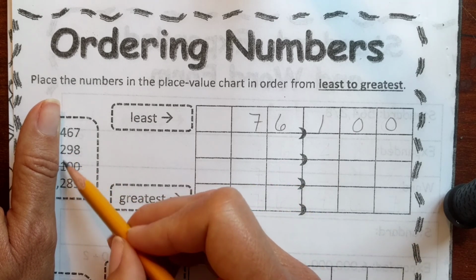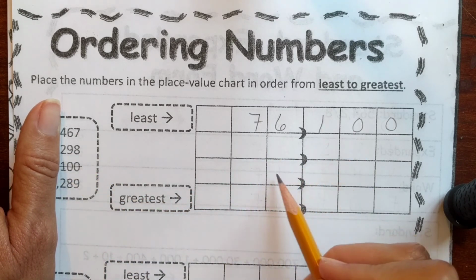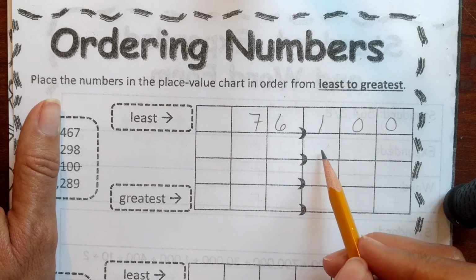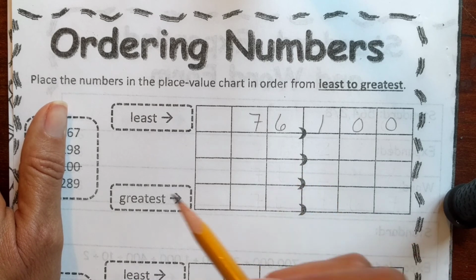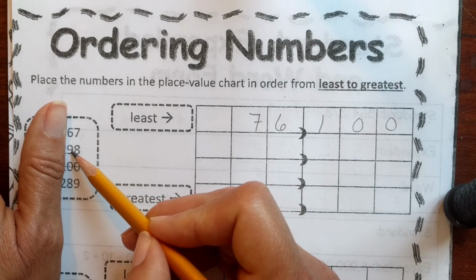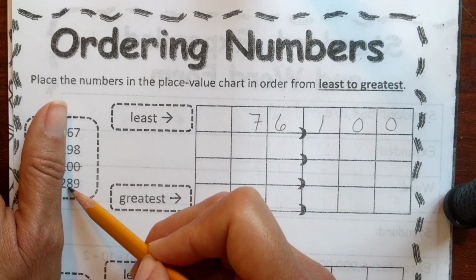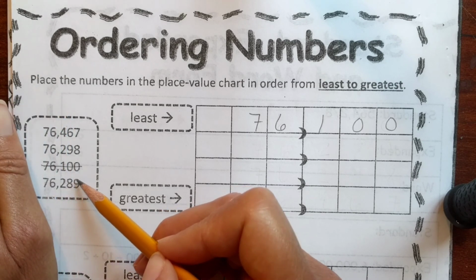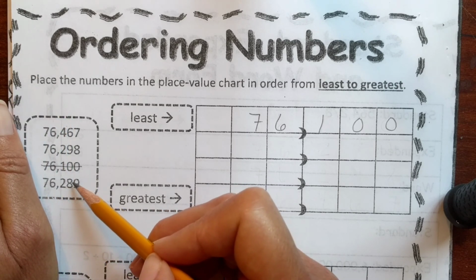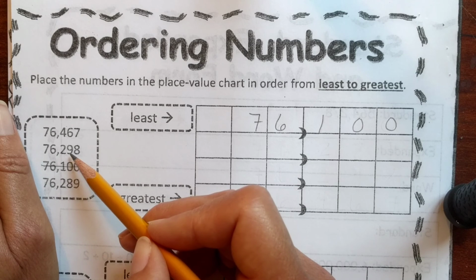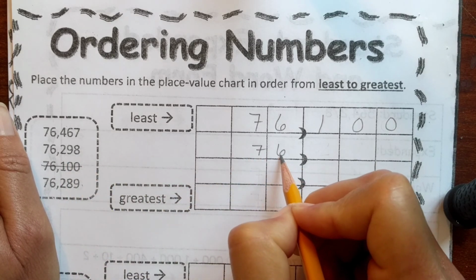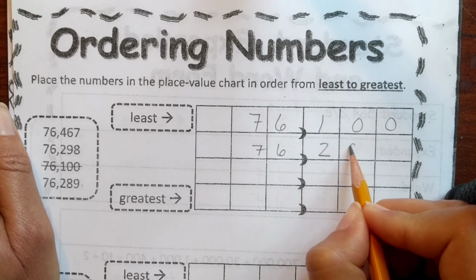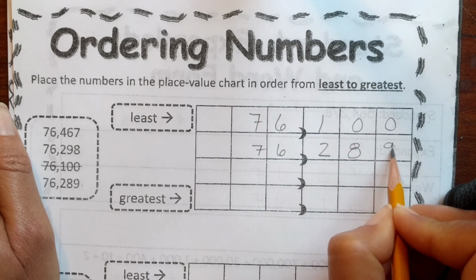Well, I have two 2s, so one of those two 2s is going to go right here, but I don't know which one yet until I move over to the tens place, and I notice that the 9 is more than the 8. So this number is less than this number. So I'm going to write 76,289.